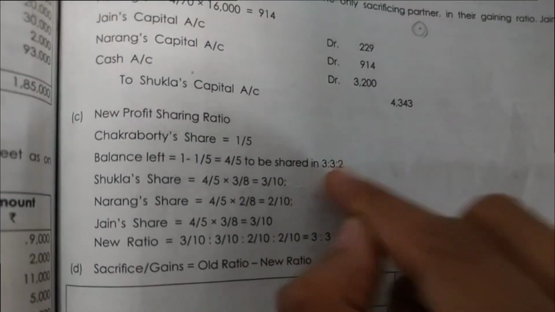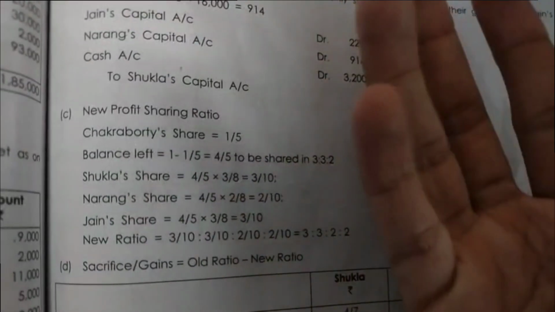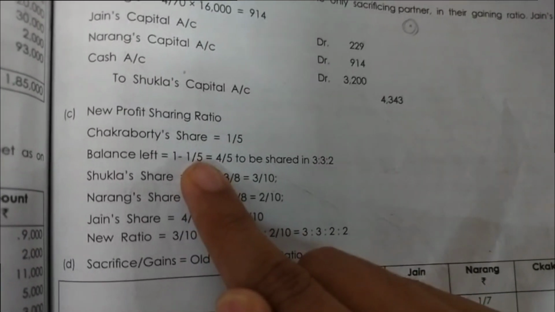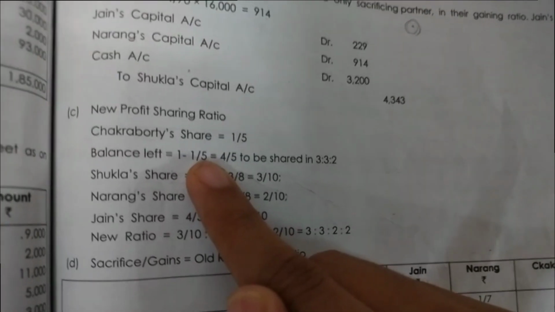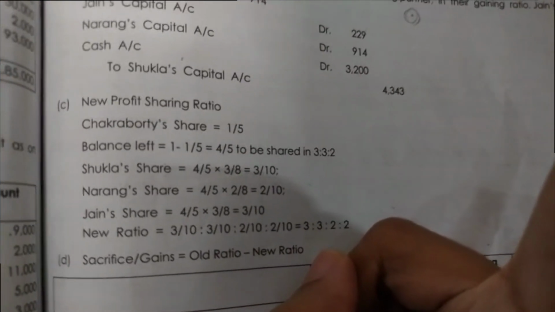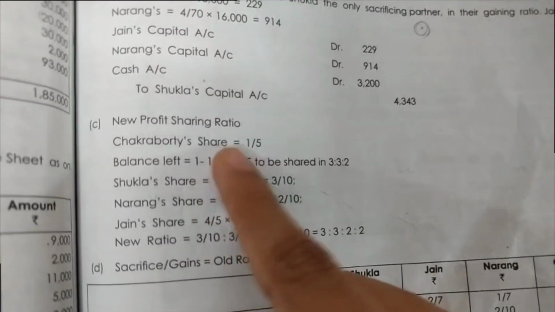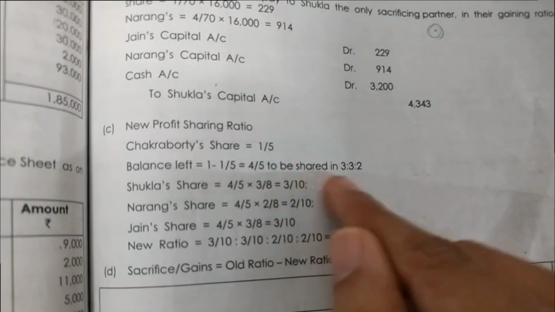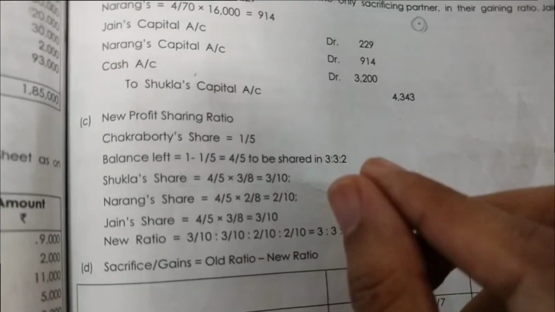Now they have told us 3:3:2 is the profit sharing ratio between Shukla, Jain and Narang after considering Chakraborty's share. So we have already considered Chakraborty's profit sharing ratio. Let's call Shukla S, Grewal G, Jain J and Narang N, and Chakraborty I am going to call C. These names are too complicated for me. So C's portion is already 1/5. After considering C's portion, the balance is 4/5. Now this 4/5 has to be shared with S, J and N, right? So 3:3:2.